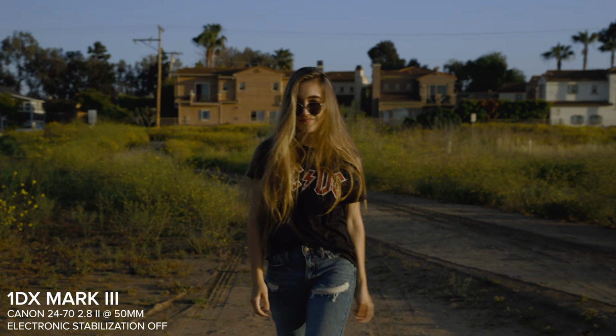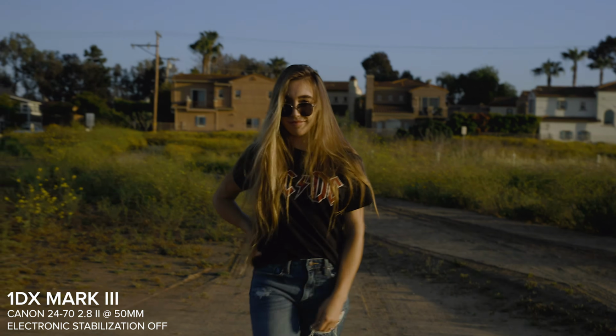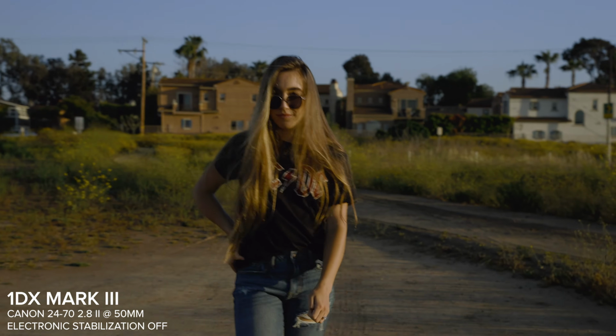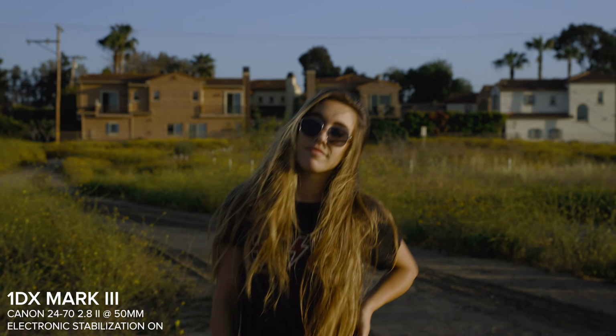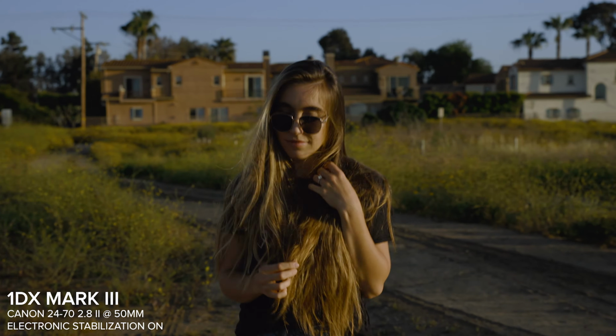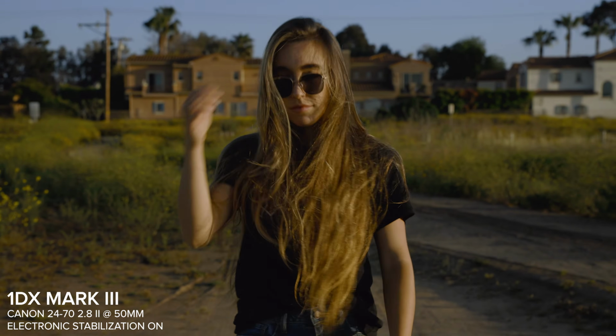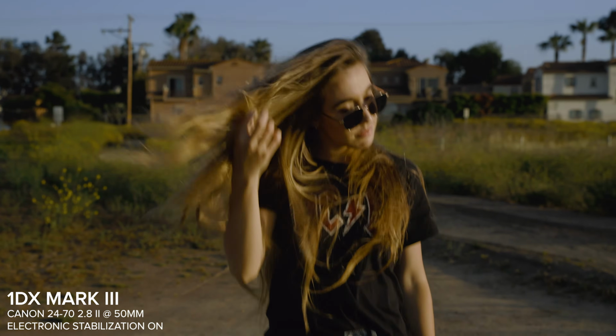Once you get to 50 mil, you can see this footage looks insane. I would never use this in a professional edit, but we can see once I turn the image stabilization on, it's okay. I would never do that on a real project, but just for the sake of the test, you can see what a big improvement it did make.